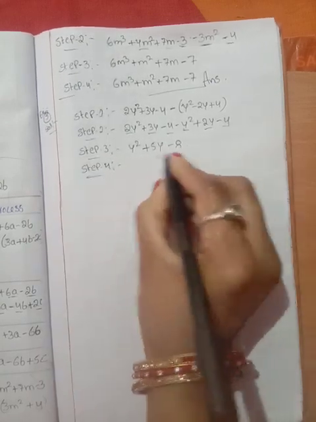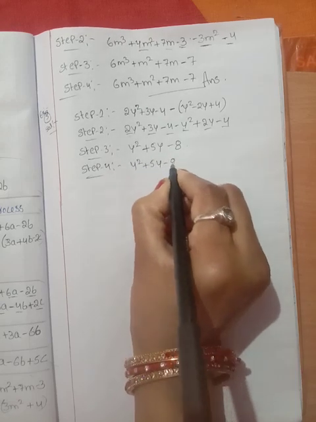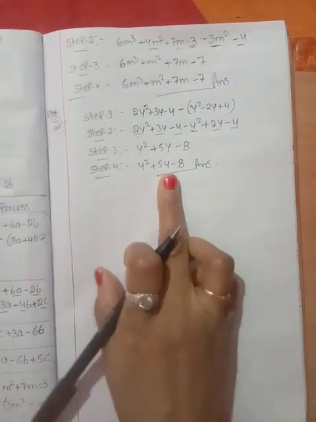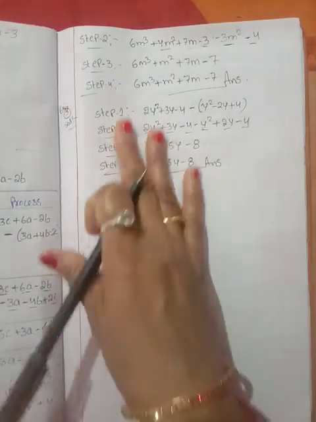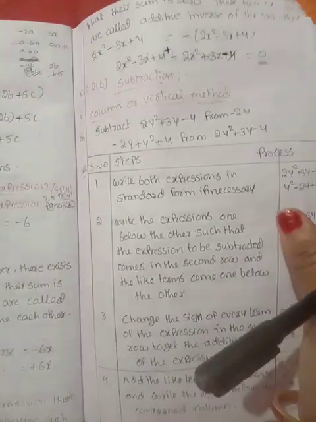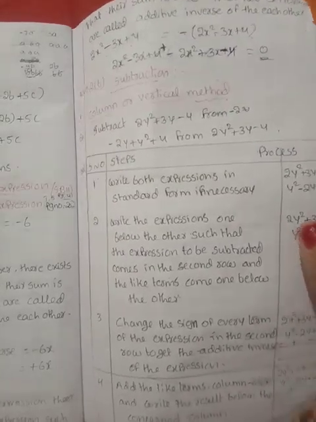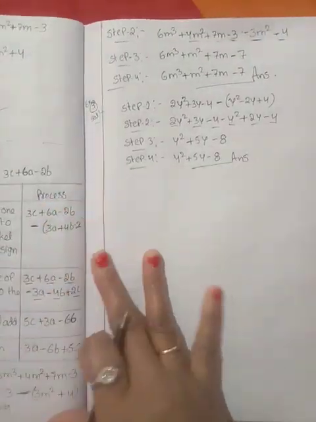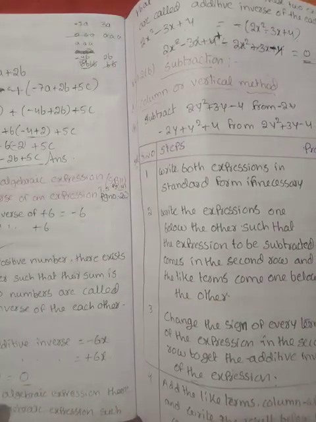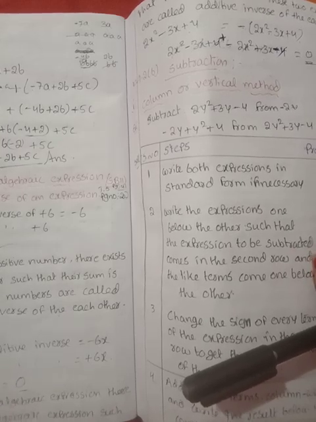It is already in standard form, again same only. So the answer is this one only. Step 4 is the same only. Did you understand the 3 problems? Addition of algebraic expressions and subtraction of algebraic expressions, each method, the 3 problems are over. Today you understood the 2 methods of algebraic expressions, addition and subtraction. Did you understand neatly today's class?